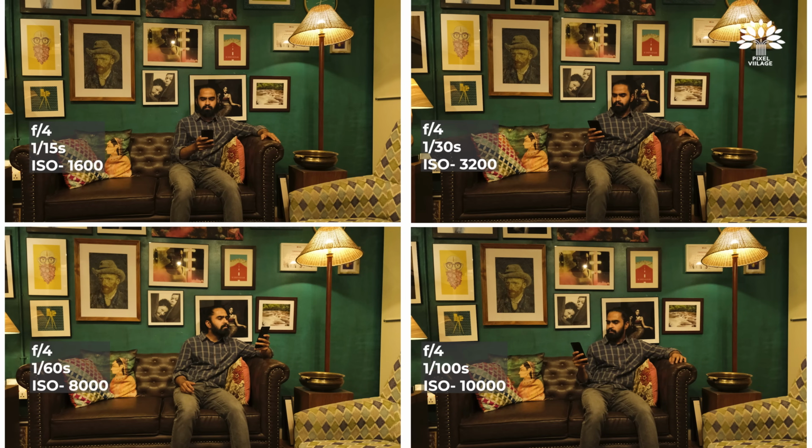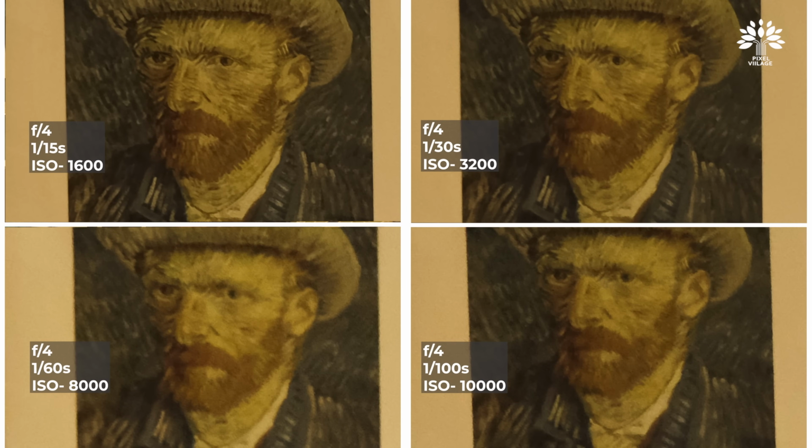So I've shot up to 1/100. Compare all these images now. All right, thank you, Aditya.